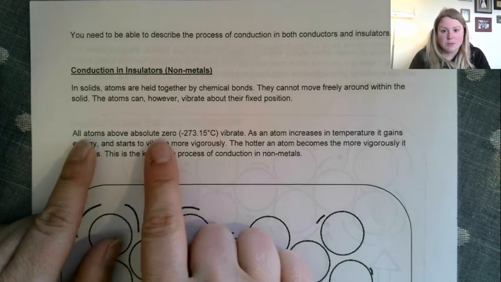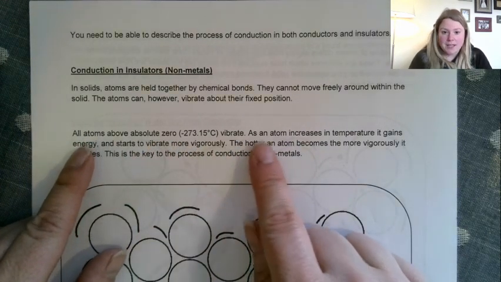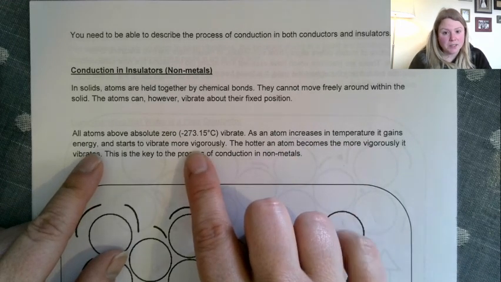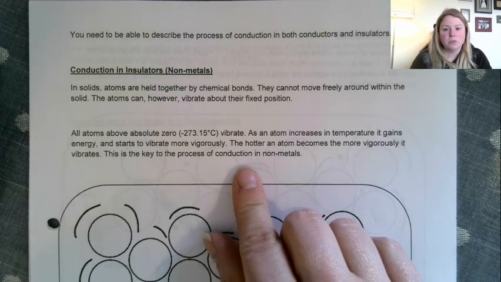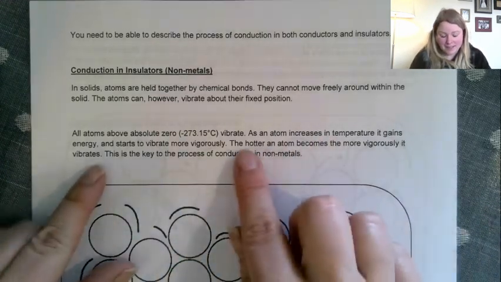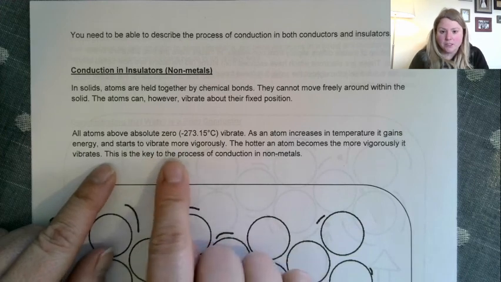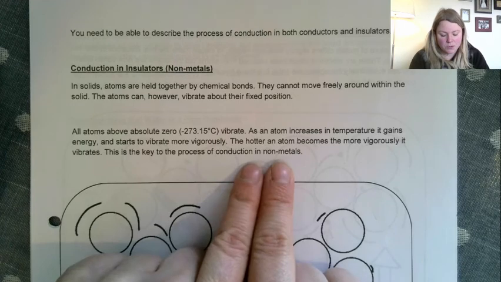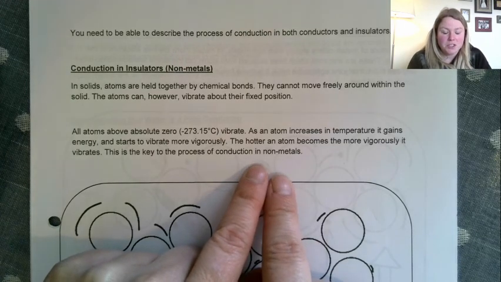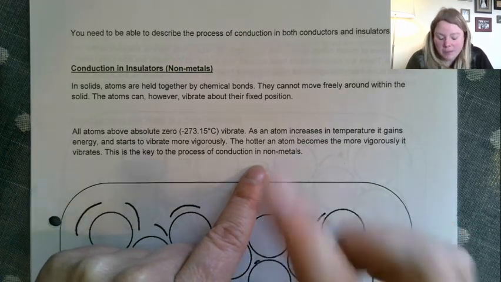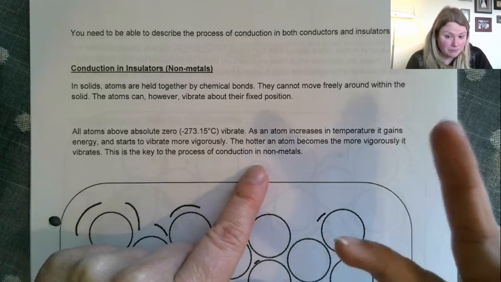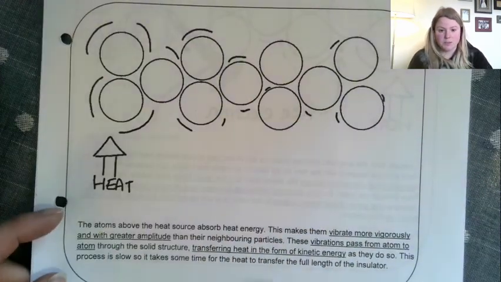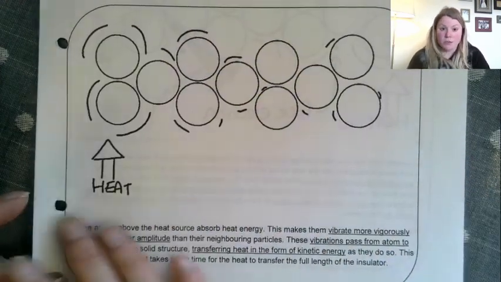So all atoms above absolute zero vibrate. As an atom increases in temperature, it gains energy and starts to vibrate more vigorously. The hotter an atom becomes, the more vigorously it vibrates. And this fact here is the key to the whole of the process of conduction in non-metals. So remember, non-metals are the insulators. They're the things that aren't very good at passing on heat energy. Okay, so if we look here, the information in this box is the information that you're going to have to learn.